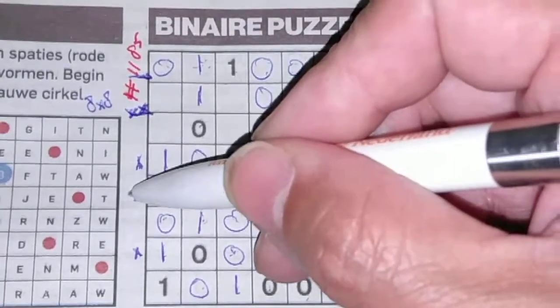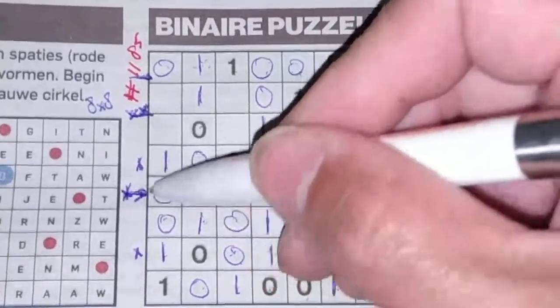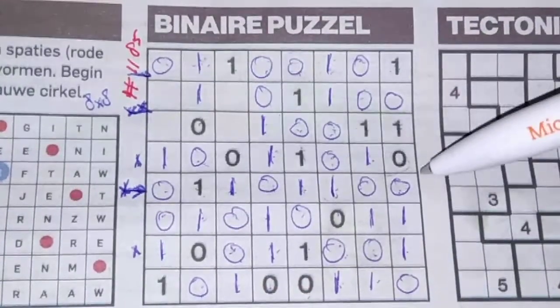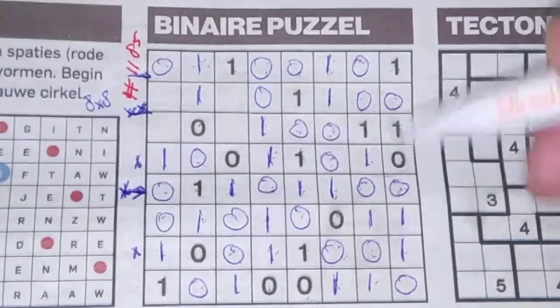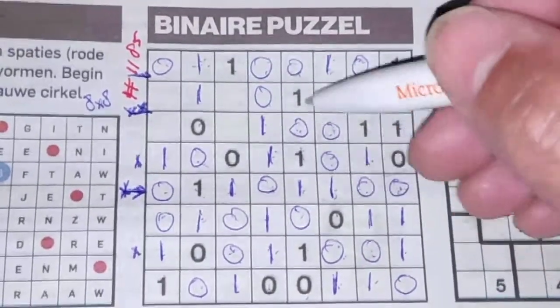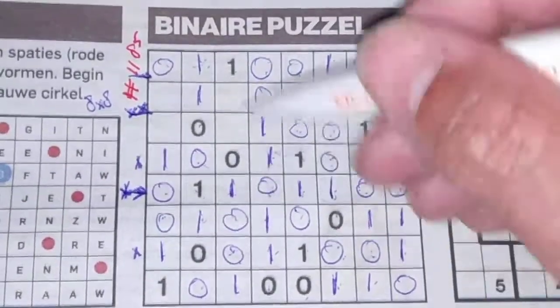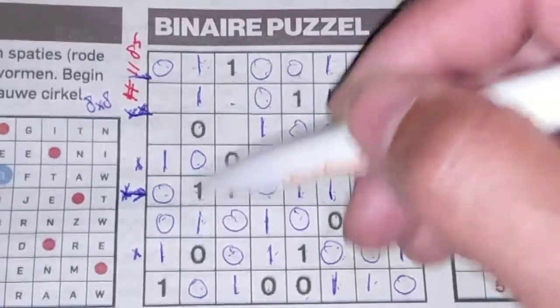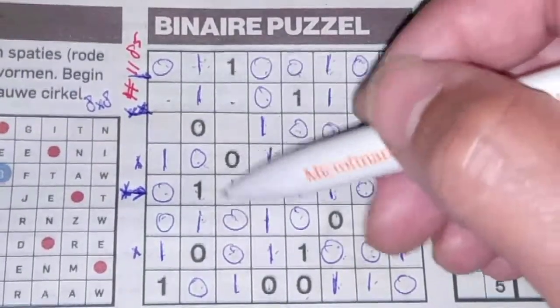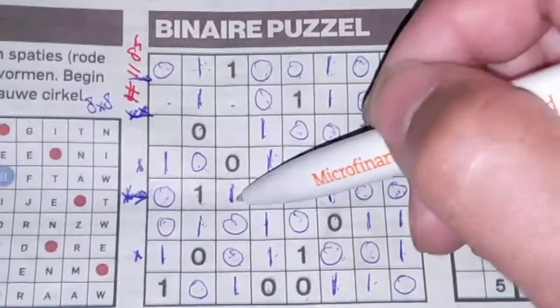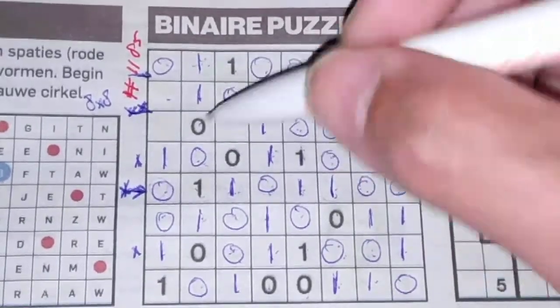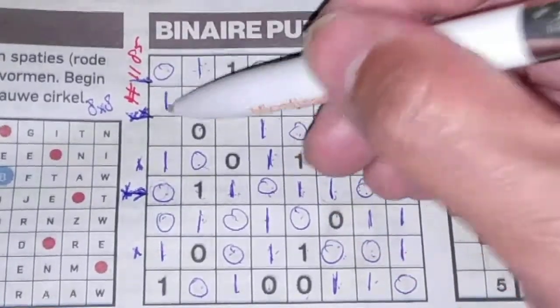Yes, and this one again. 0 0 0 0 1 1 1 1 0 0 empty box 1 1 empty box. So I need to switch these two numbers. We have a 1 here, this should be a zero. With a zero here, this should be a 1.